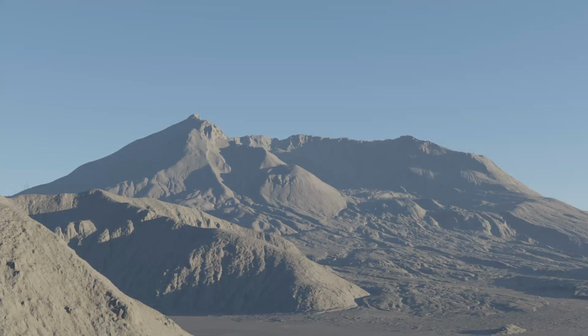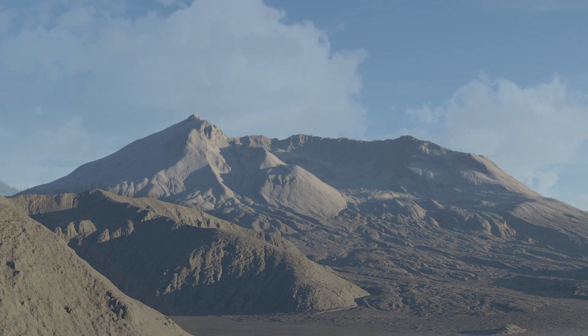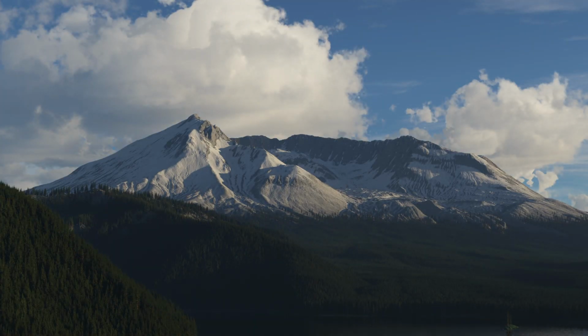In the previous video, we found and imported a digital elevation map of Mount St. Helens, cleaned up the data, and framed a nice shot. At the end of the video, I quickly showed some ideas for ground coloring in a forest, and I've had some requests to go through those steps in a little more detail.